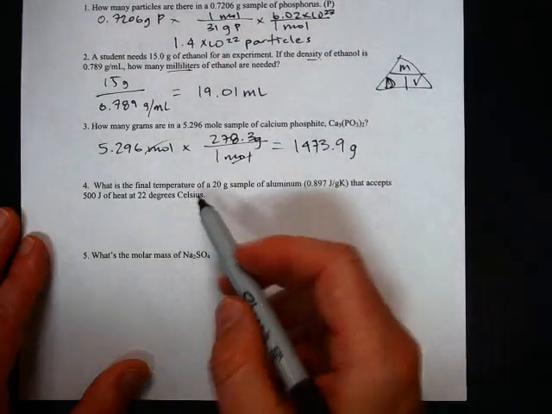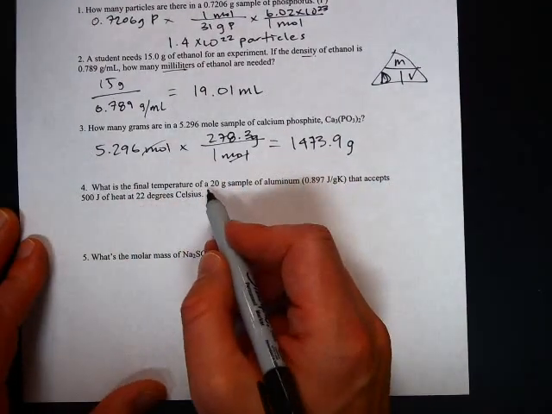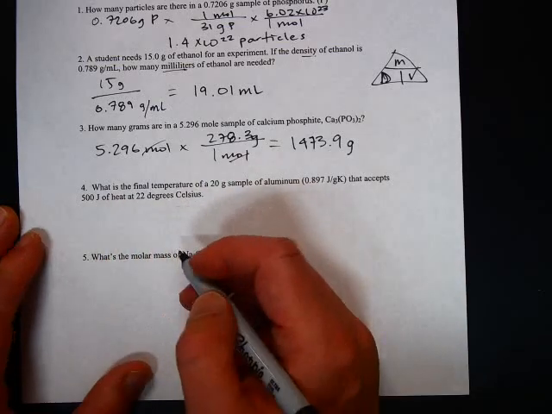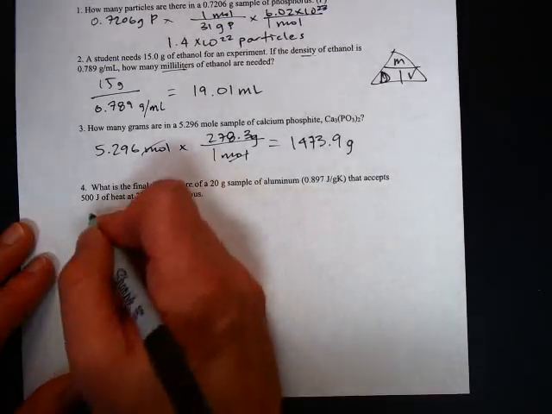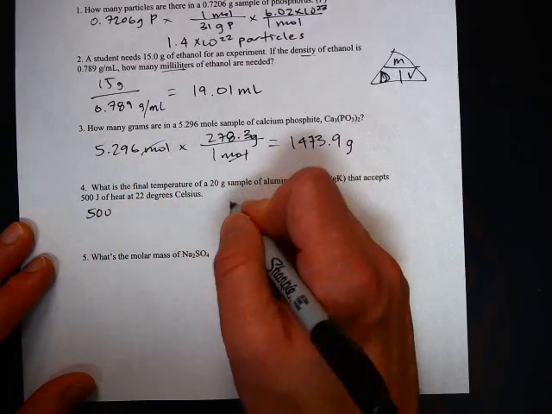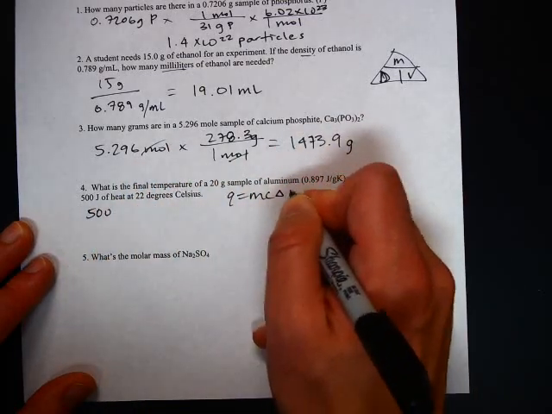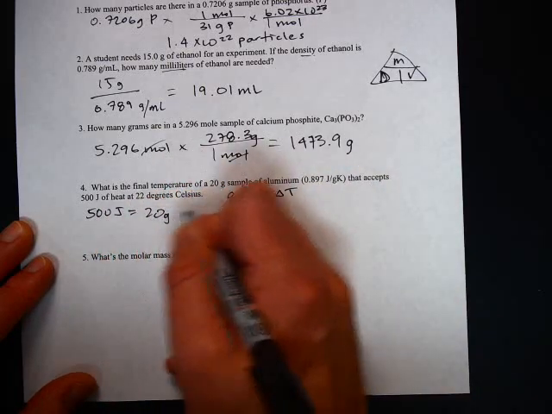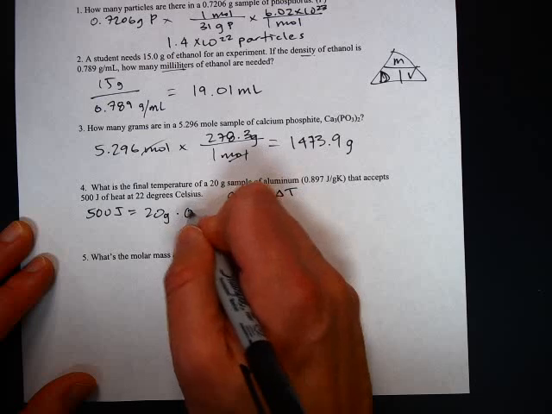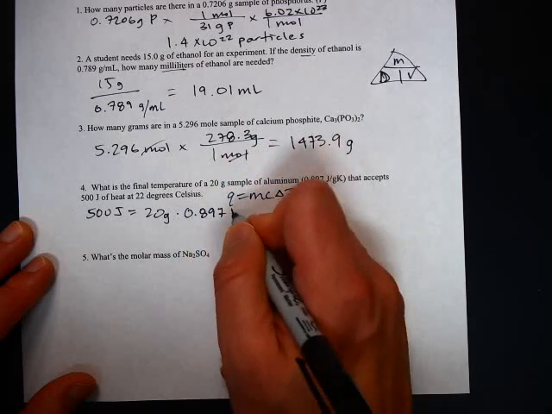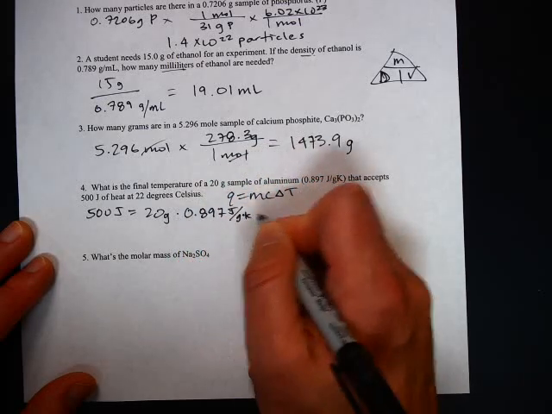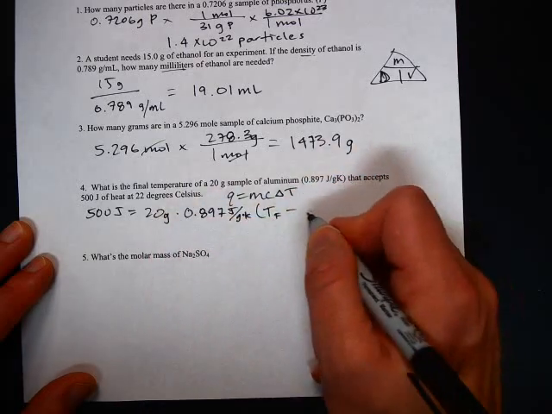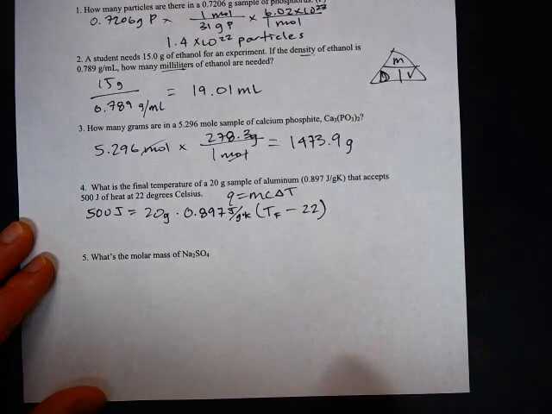And number 4, what's the final temperature of a 20 gram sample of aluminum? That's a specific heat. It accepts 500 joules of heat at 22 degrees Celsius. So it sets up like 500, we're using specific heat. Q equals mc delta T. 500 joules equals 20 gram sample. Specific heat of aluminum is 0.897. Final temp is what we're solving for. Initial temp was 22 degrees. So there's your setup.